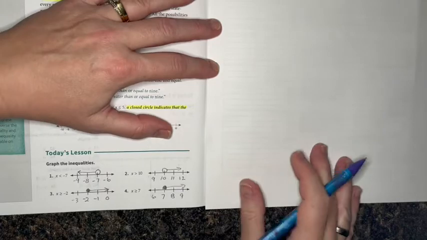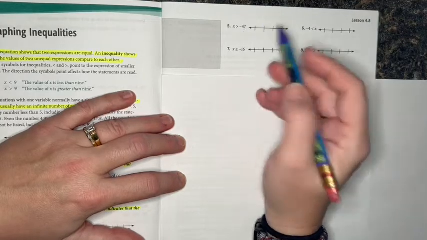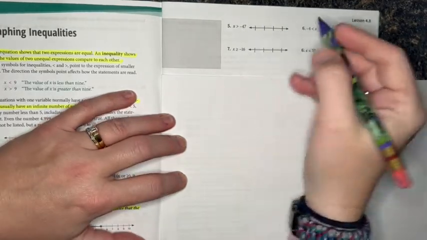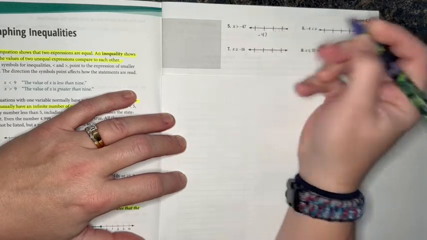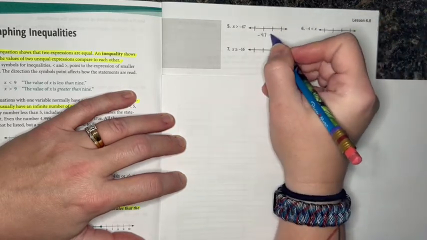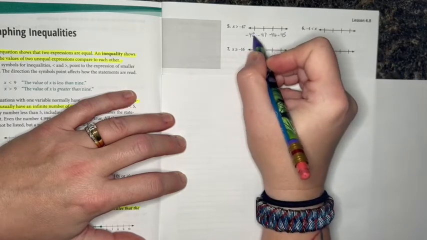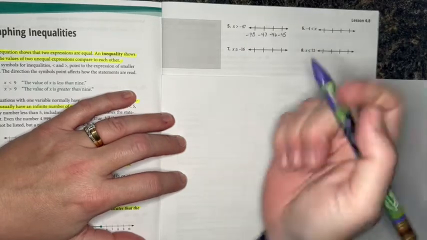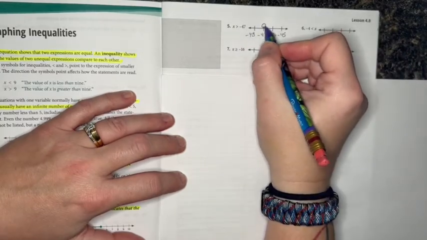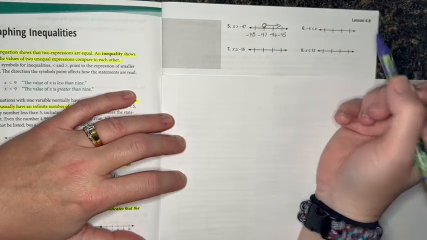Okay, let's do some more of these at the top of page 33. For number 5, we have x is greater than -47. Again, we've got to find our -47 point. This would be -46, -45, -48 over here. My x is greater than, so I'm going to the right, but I don't have an equal, so it's an open circle with an arrow to the right.